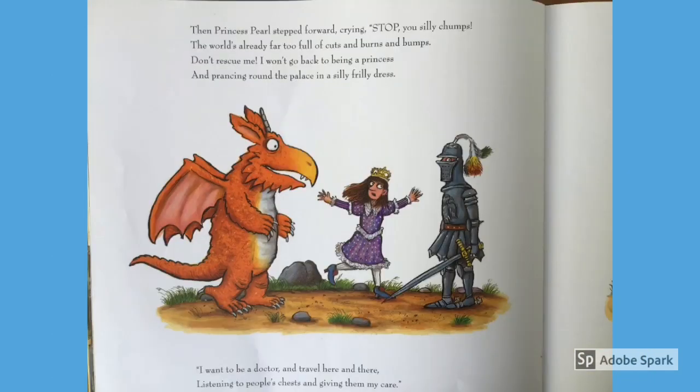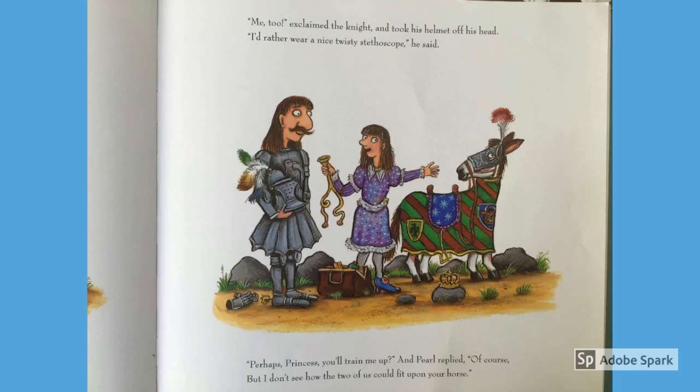Then Princess Pearl stepped forward, crying, "Stop, you silly chumps! The world's already far too full of cuts and burns and bumps. Don't rescue me! I won't go back to being a princess and prancing around the palace in a silly frilly dress. I want to be a doctor and travel here and there, listening to people's chests and giving them my care." "Me too!" exclaimed the knight and took his helmet off his head.